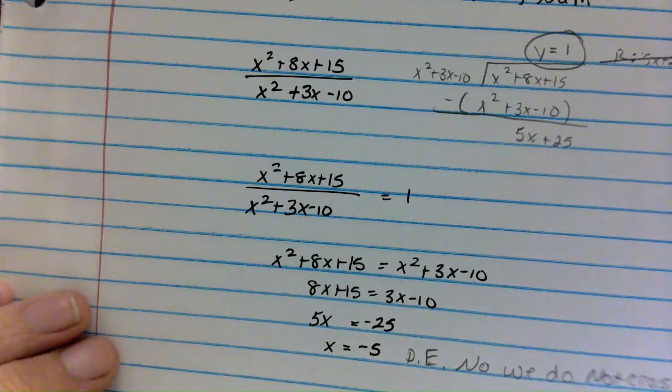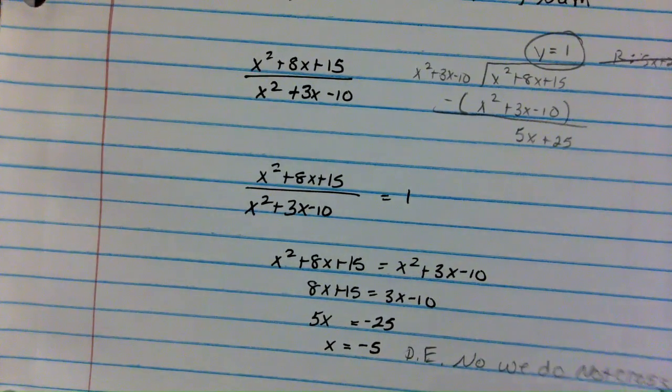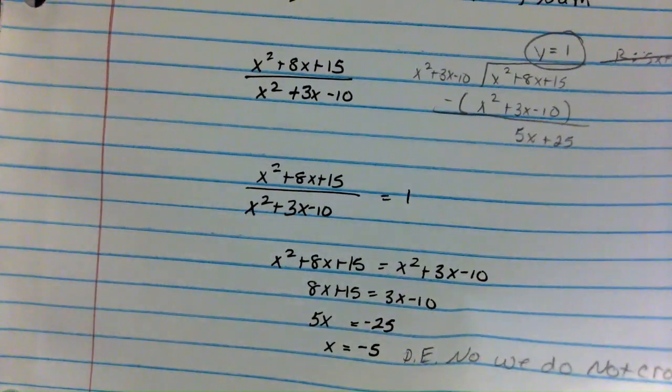Okay. And then you would draw that. You would draw the key features, you would have the hole, you would have the asymptotes, and you'd be very careful about it. I'm not worried about you being able to draw the graph. I'm worried about you understanding the points of the graph.